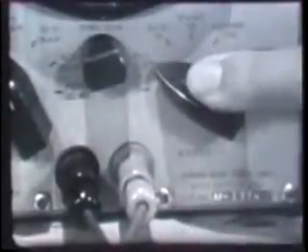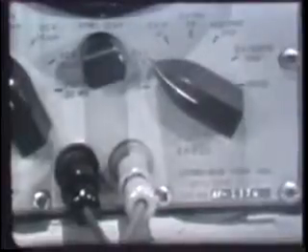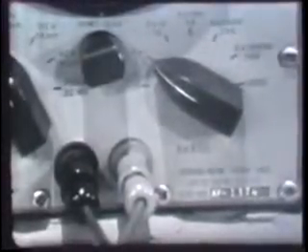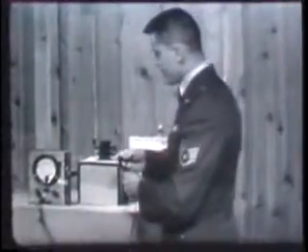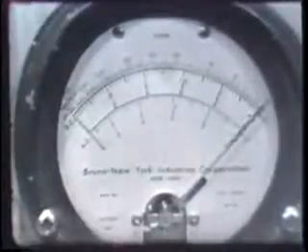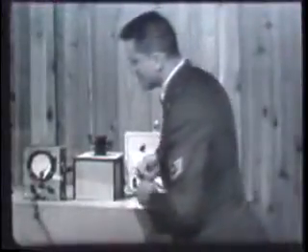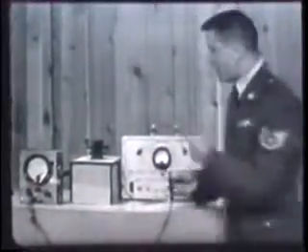Now, first, we'll have to set the PSM6 up so it'll read resistance. We'll place the function switch in the ohms position, and we'll place the range switch in the ohms times 1 position since we're dealing with a relatively small amount of resistance here. And now, so we'll get an accurate reading, let's zero the meter. Well, we can see it was already zeroed. So let's go ahead now and measure the resistance of the primary winding.